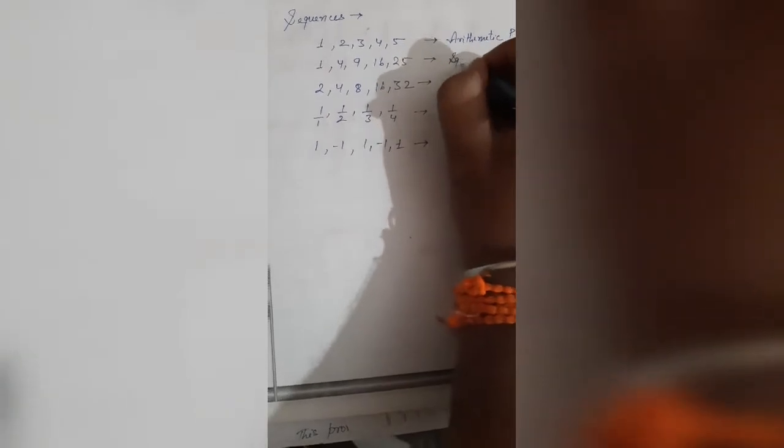The first one we call AP, that is arithmetic progression. The second one is the square of a number, so simply square of natural numbers.